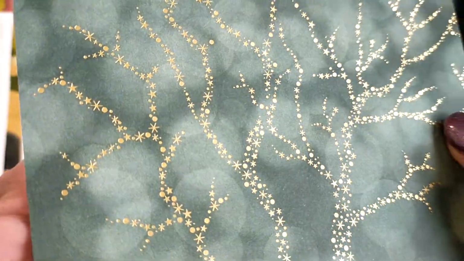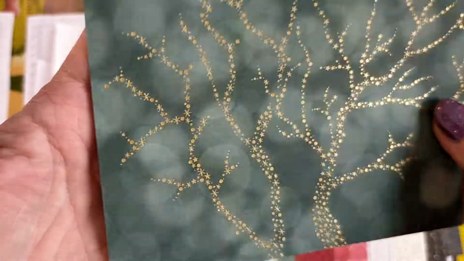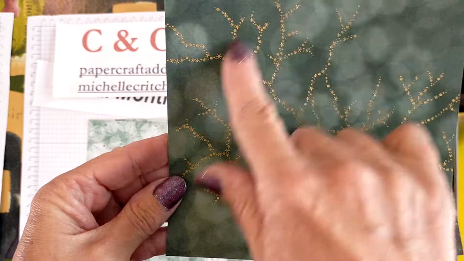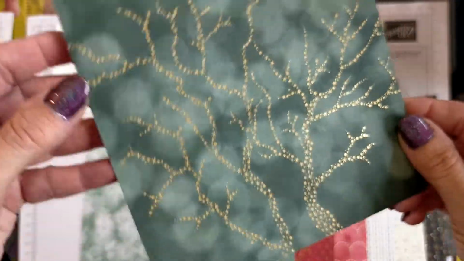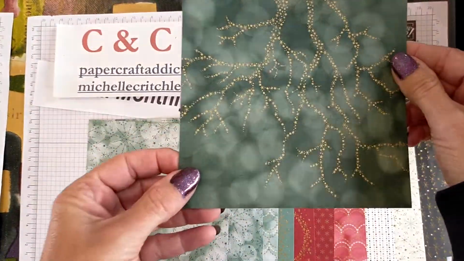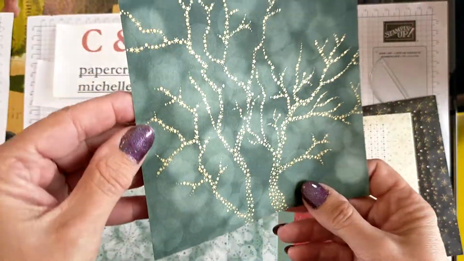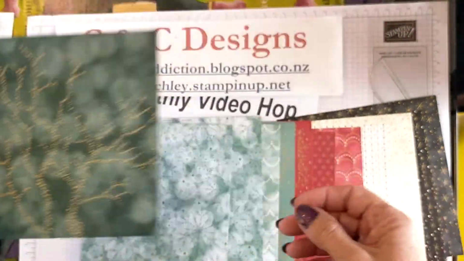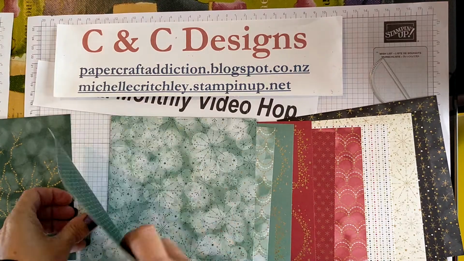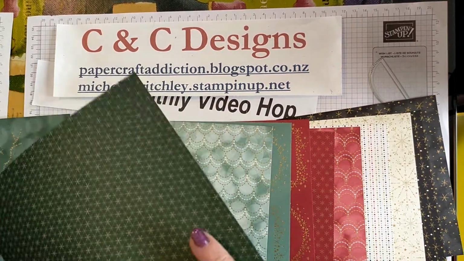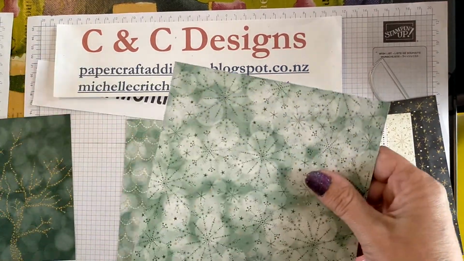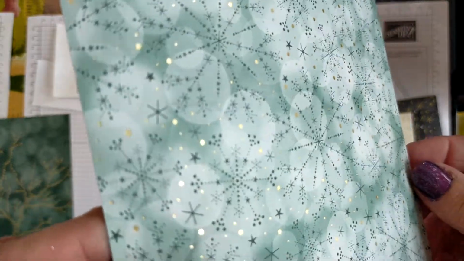If you can hopefully see that shimmer? This one has the bokeh dots in the background, but this way I think it looks like lightning, and this way I think it looks like a tree. So there's shimmer there. Did I get the same? Oh, yep, sorry, those two are the same. I'll have to find the other one. And there's some shimmering there.